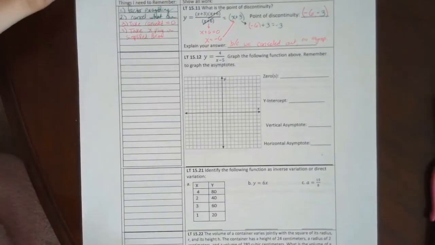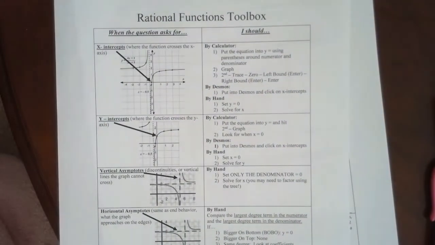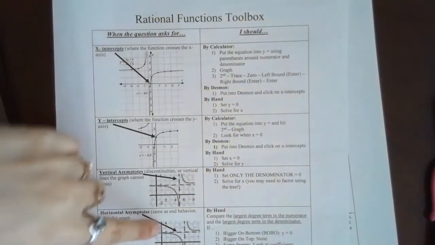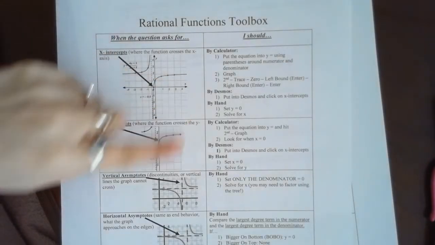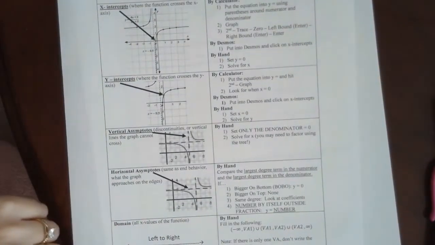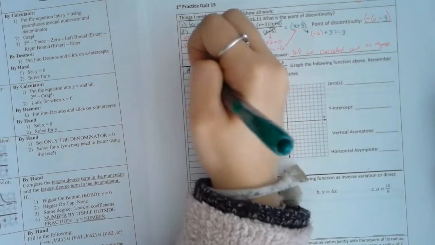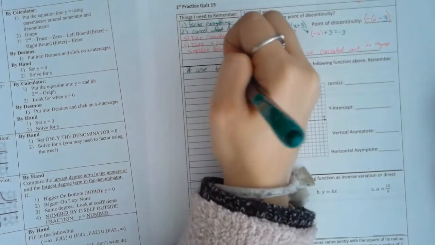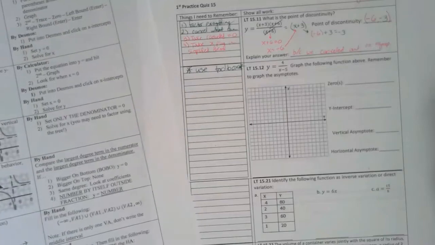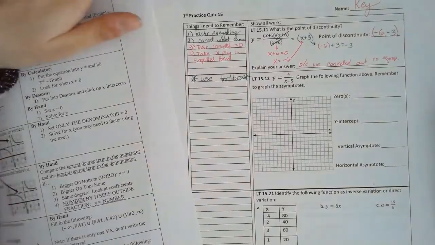If you look on Blackboard, you will see we've posted a toolbox to help you study. No, you cannot use this on the quiz, but this is a great tool for your must-dos and a way to study. These are the steps you can do by calculator, by Desmos, or by hand. Some of them only have the by hand option. So I'm going to use this toolbox to help with the next problem. I'm going to write use toolbox as a side note for myself on Blackboard. There we go. Vision was blurring up.